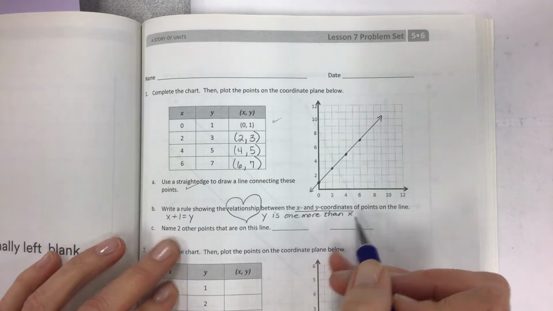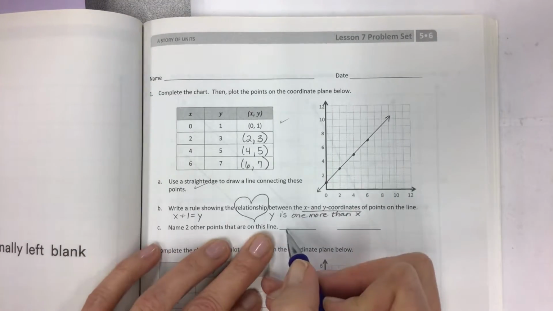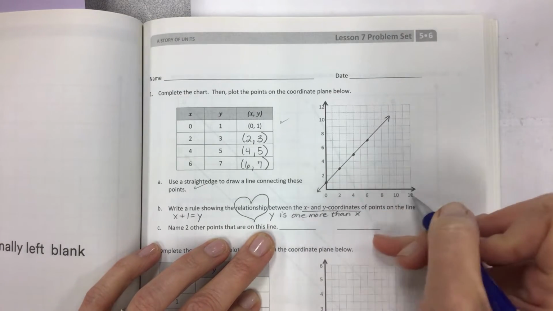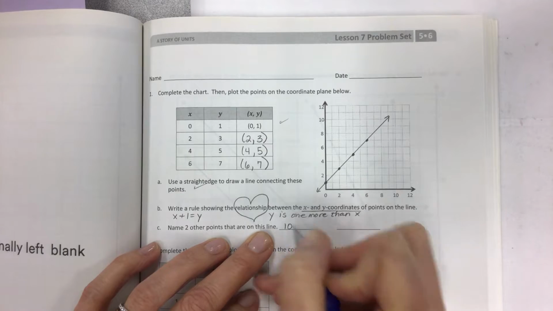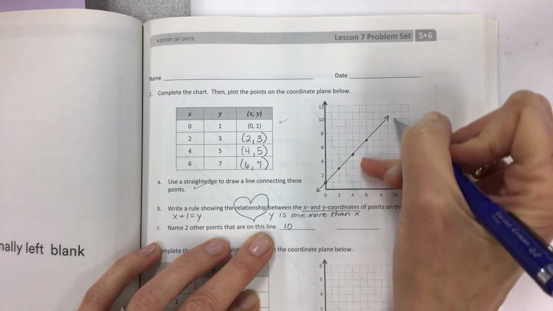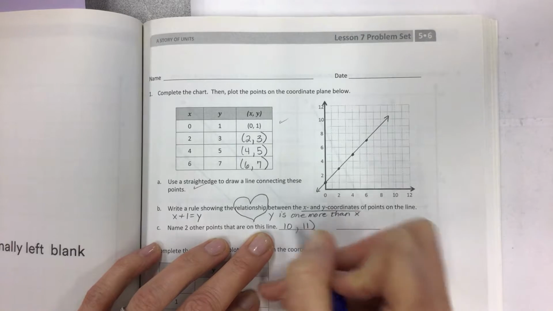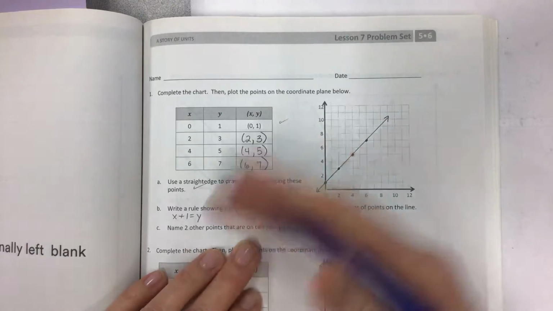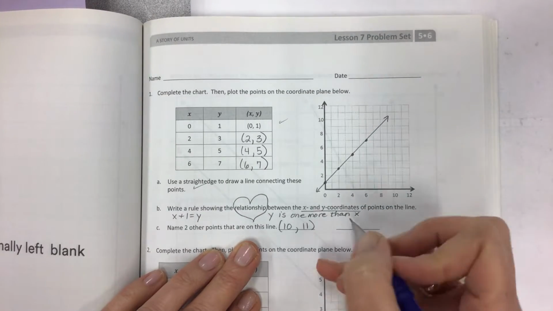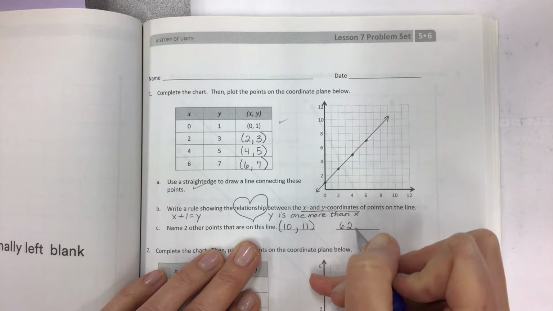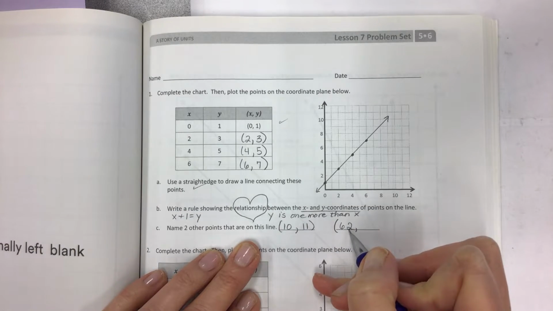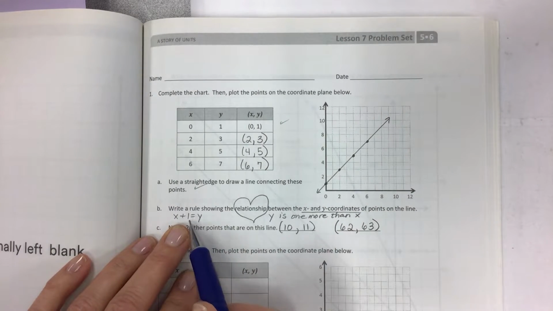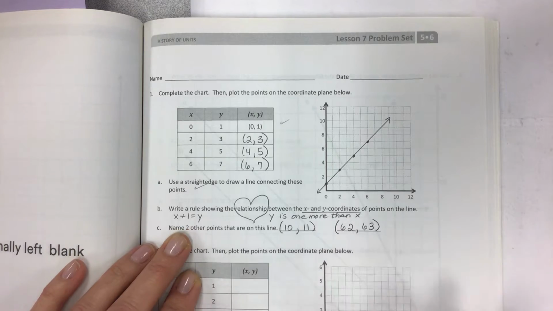Okay, now name 2 other points that are on this line. It doesn't even have to be on this graph. It could be. So let's say we have 10. If X was 10, Y would be 11. So that is a point on this line. But it could be off the chart. It could be much higher, and I could give you 62 for X. Well, if X is 62, then Y is 63, because Y is 1 more than X. Whatever your X is, Y is 1 more.